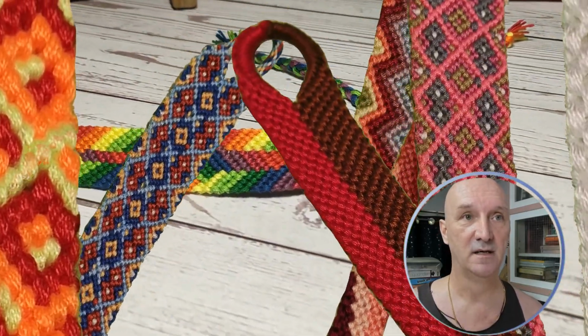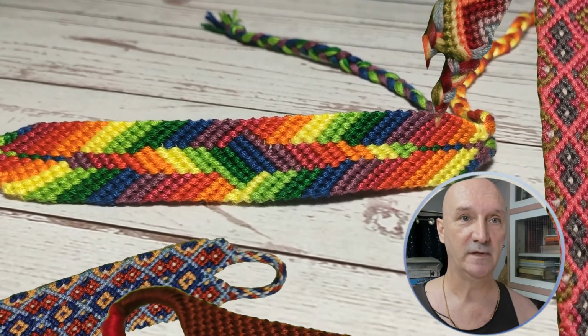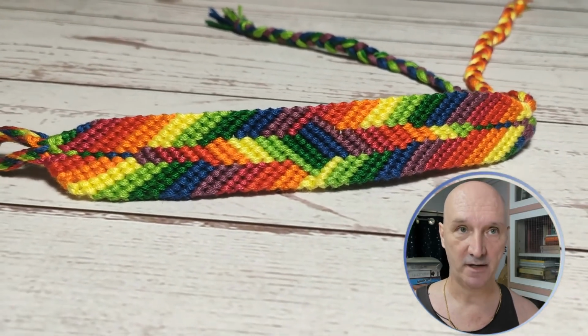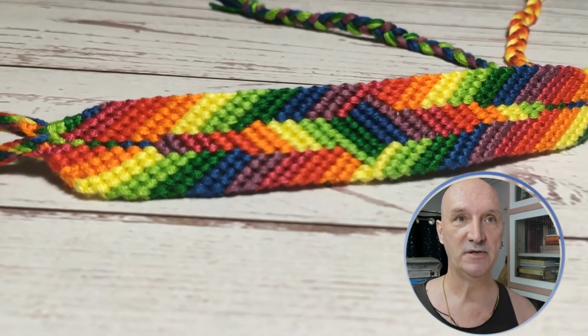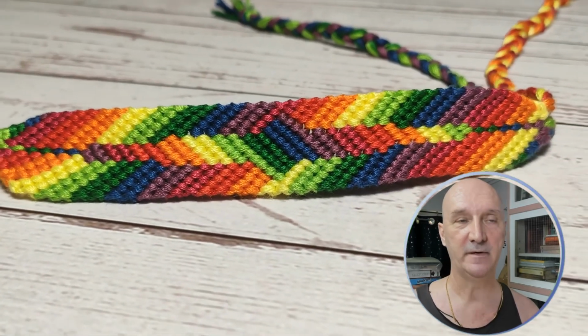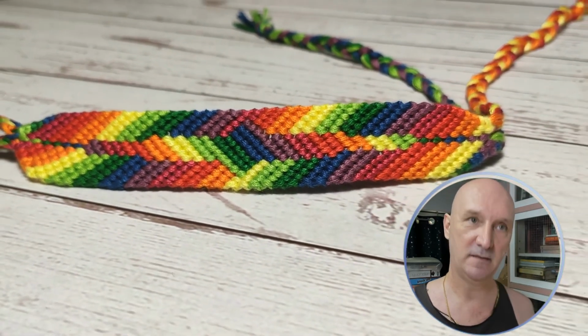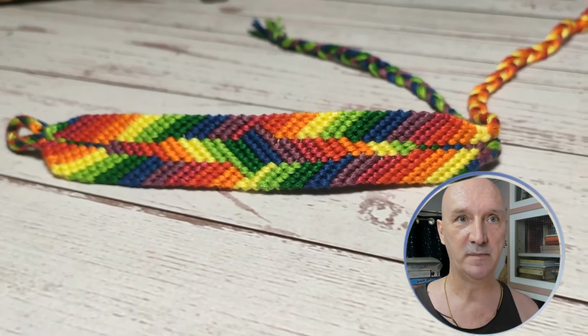This is it. So hopefully in this instance, I've once again inspired you. Hopefully you want to do something maybe similar, maybe different. Maybe you put big X's or big diamonds like that, 3 or 4 of them in the bracelet.